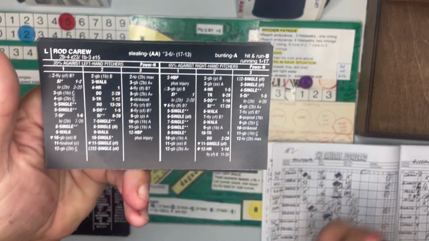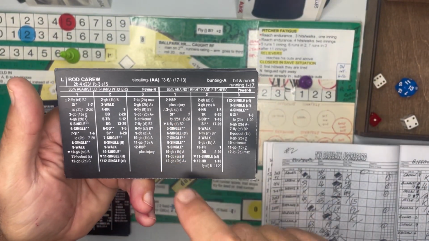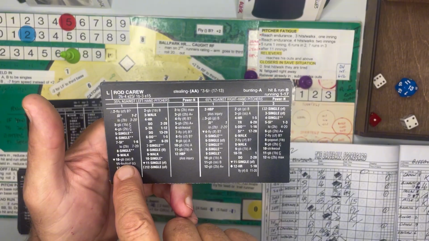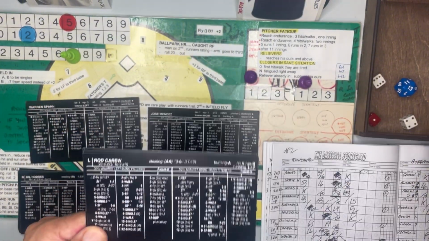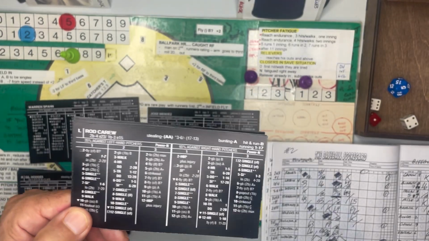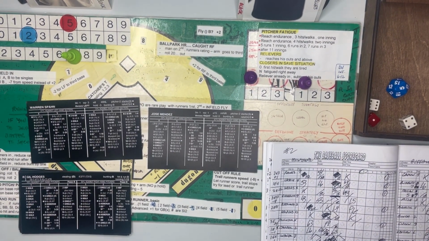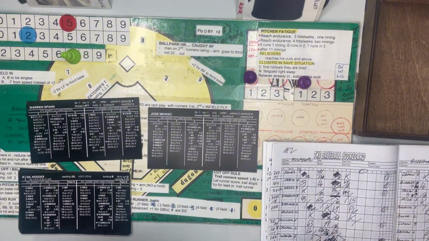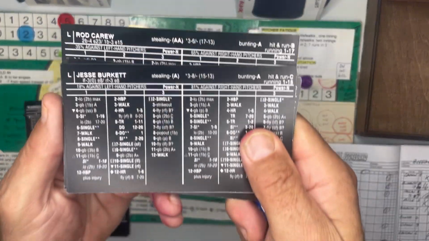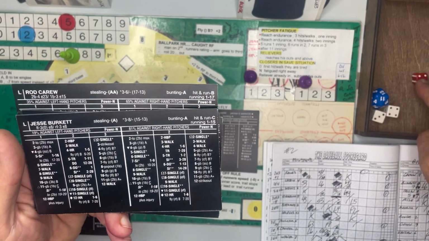It's going to bring up Rod Carew. And a 1-10 against the lefty. This is going to be a triangle. So we got a re-roll. 1-7 is a single. It is a 5. It is a base hit. So guys on first and third. Here comes Buffalo. Warren Spahn in a little bit of trouble. Up is Jesse Burkett. We have a 4, number 7.